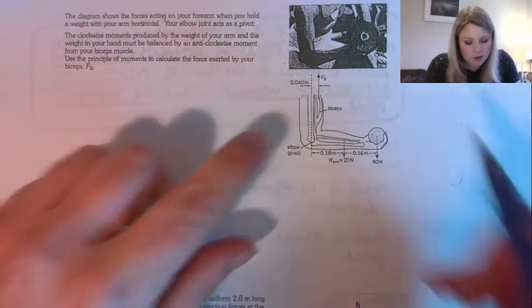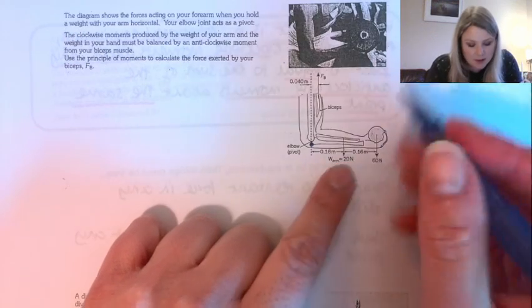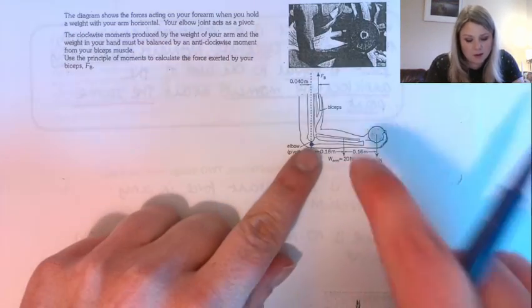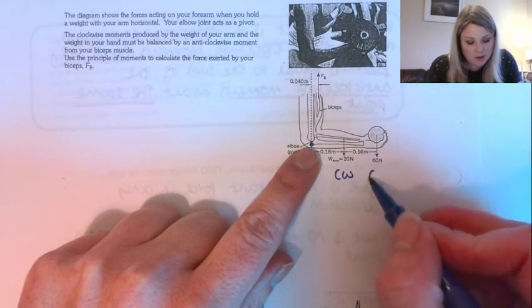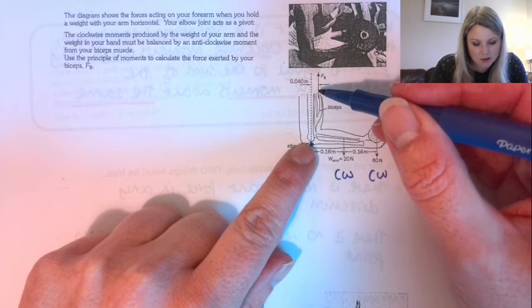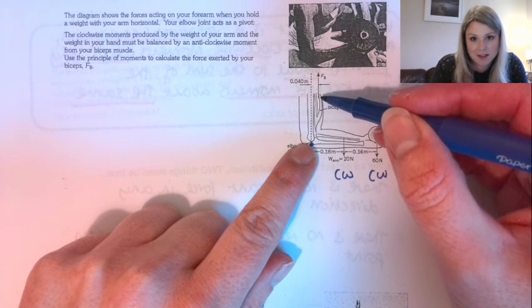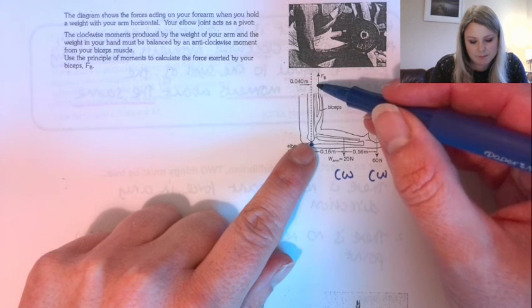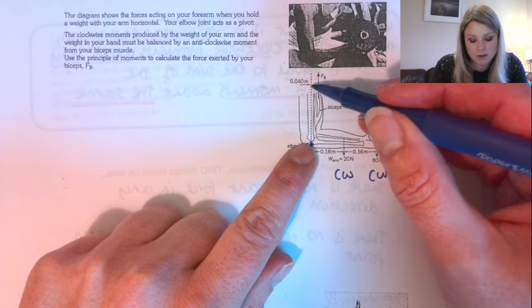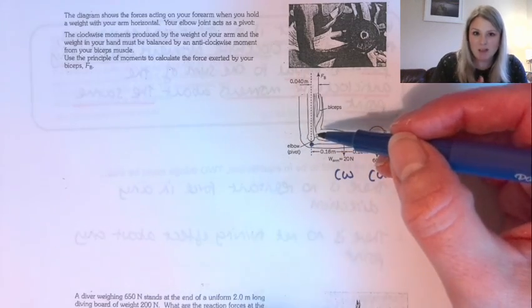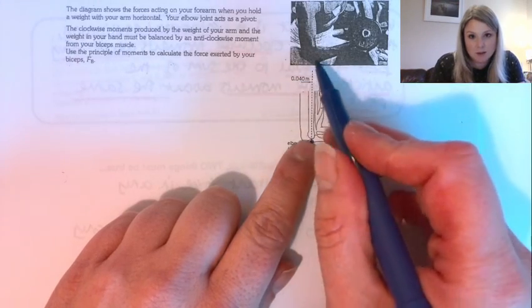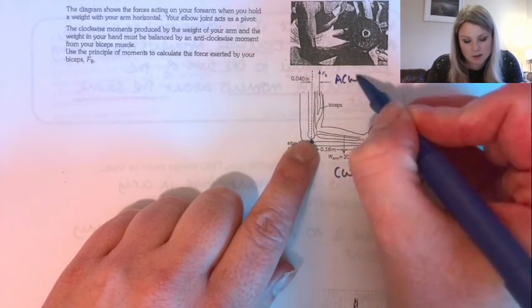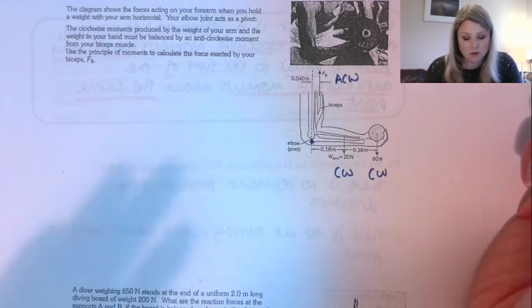So here's our pivot. This one is just the weight of the arm, and that is creating a clockwise moment. The weight that the person's holding is creating a clockwise moment. And then this one here, because the force they've drawn is acting up, the distance we're going to need is the horizontal distance from the pivot, which is the elbow, to the force. So it's this tiny distance here, and that's going anti-clockwise compared to the pivot. Same as that example we did yesterday, this one's not too complicated.